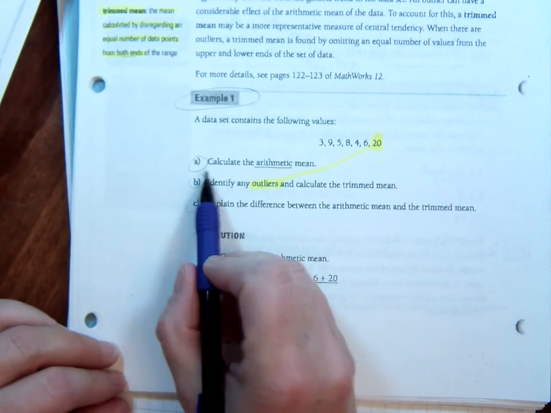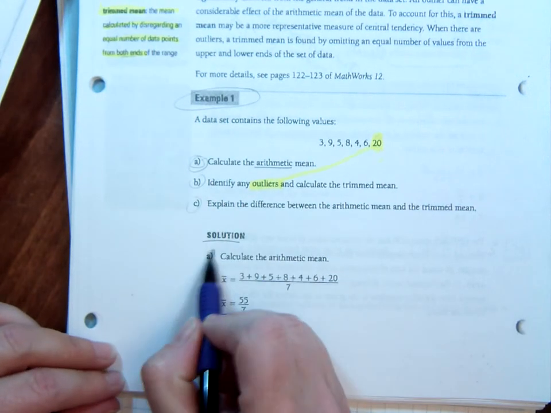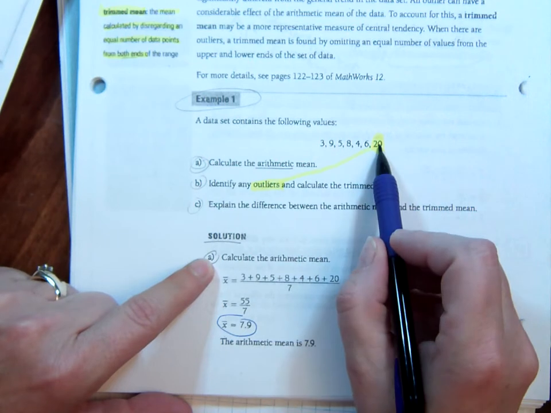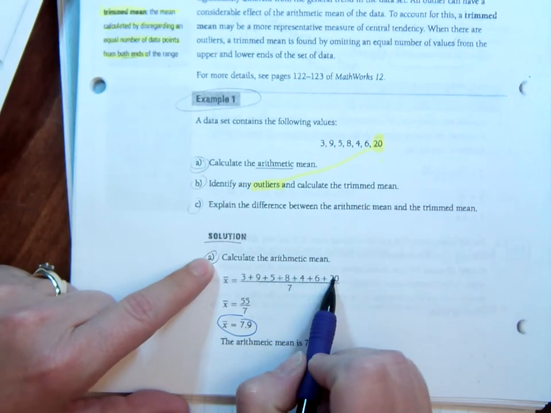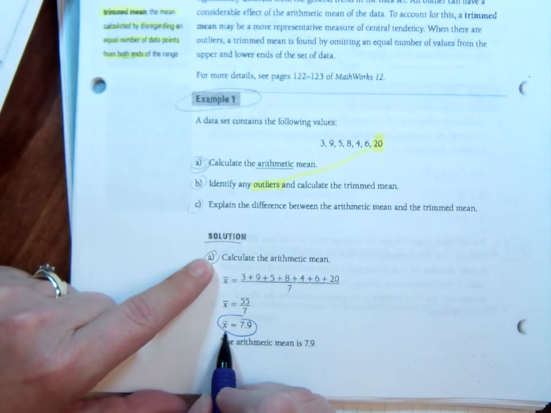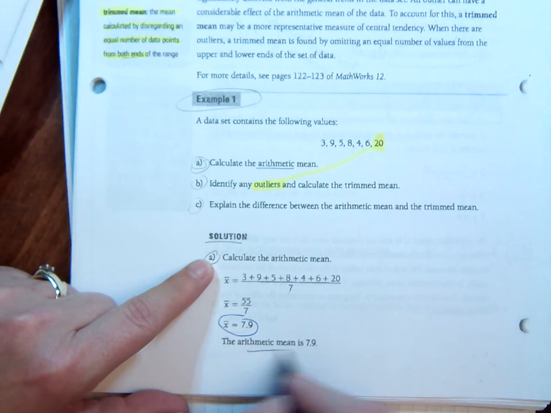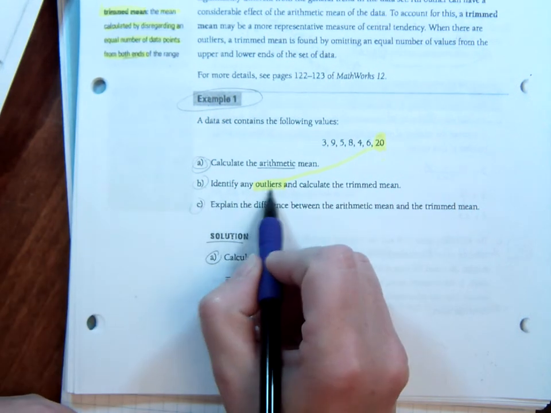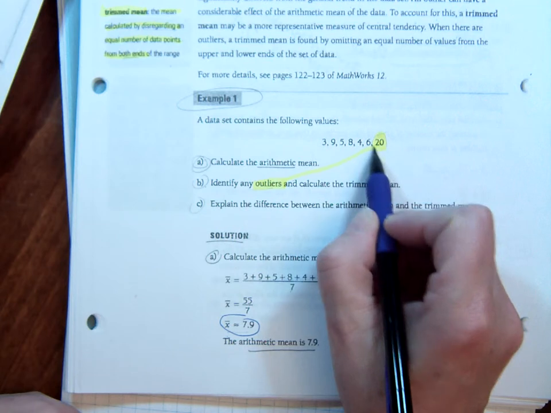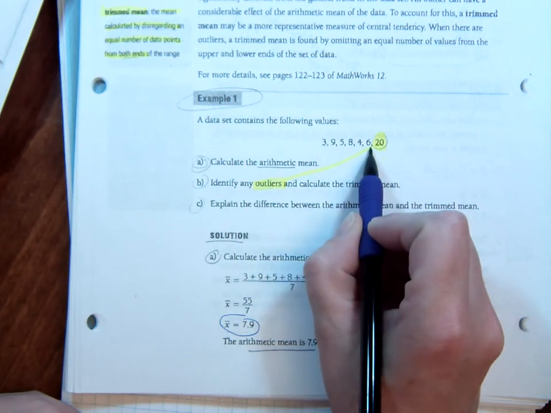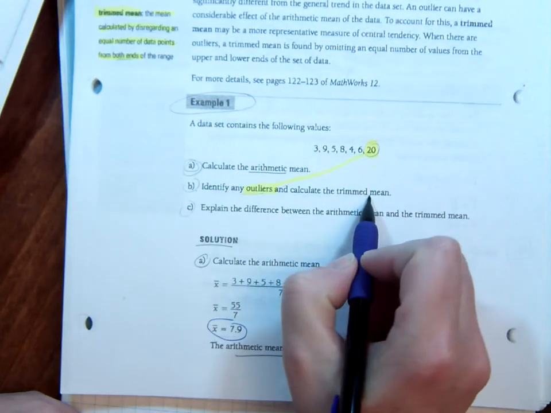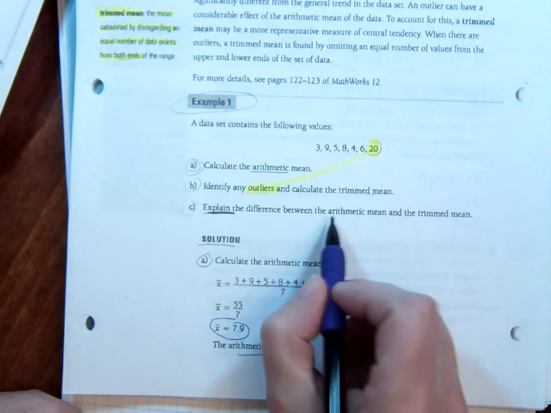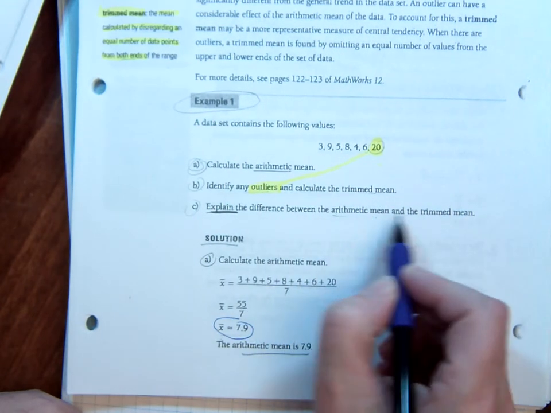So here's question A, and here's the solution answer for that, A. I will add up all of my numbers, and there are 7 of them. I'll add them up, divide by 7. So I get an arithmetic mean of 7.9. Now question B says, identify the outliers. So here it is, 20. It's clearly an outlier. It does not belong here. Then we'll calculate the trim mean. Then we will explain the difference between arithmetic mean and trim mean.